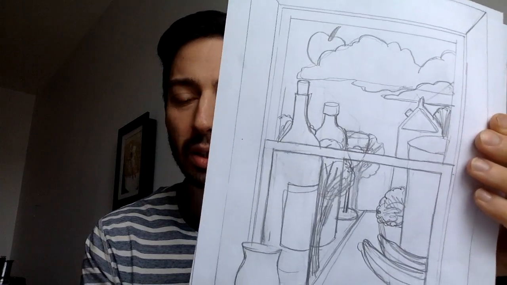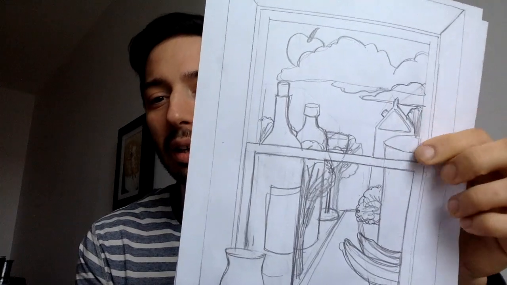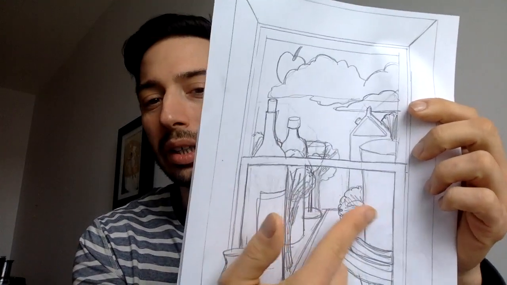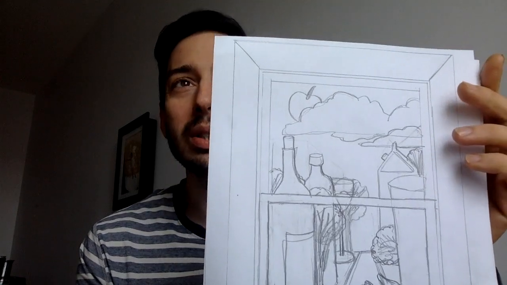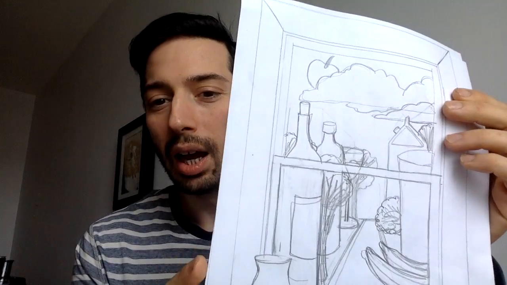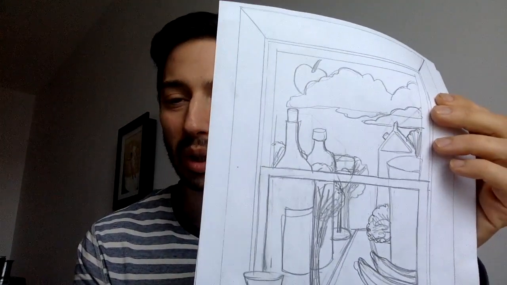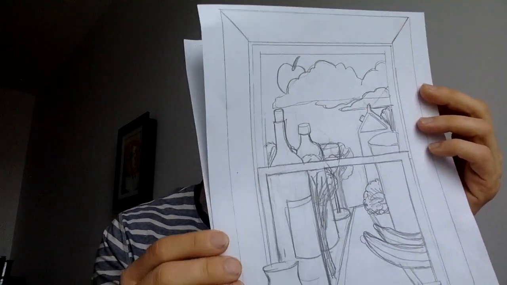I was sitting in my kitchen and I was thinking about all the things on my countertop, like a cup and a bottle of wine and milk, and I started to think, well, if I were tiny, like in the Arrietty film, what would this world look like? So I created a tiny world out of my window inspired by what's in my kitchen.